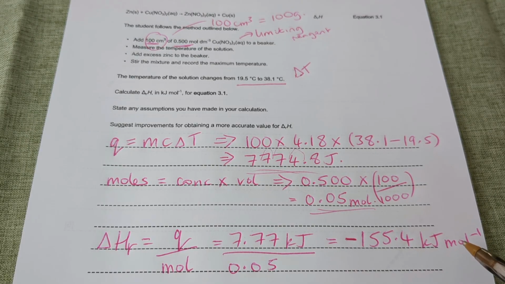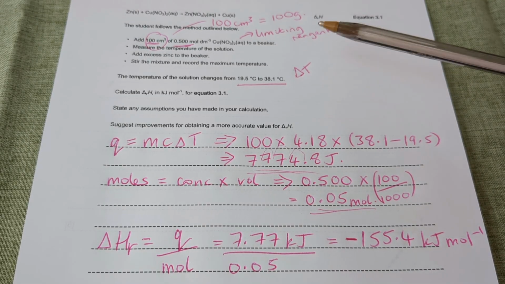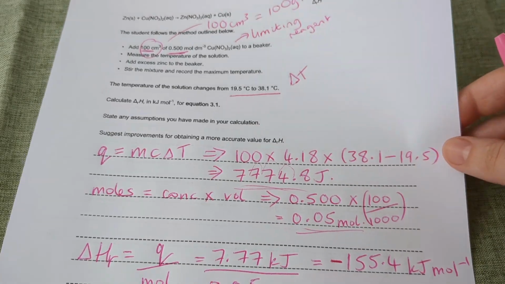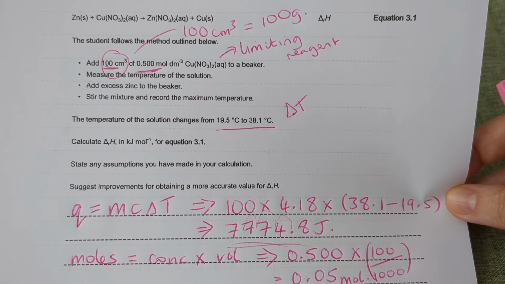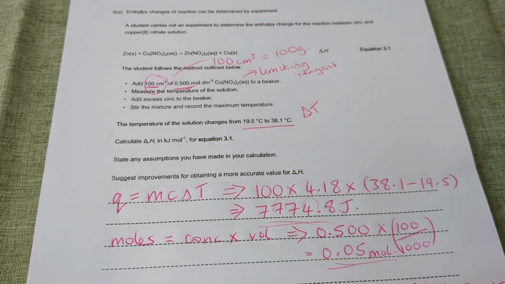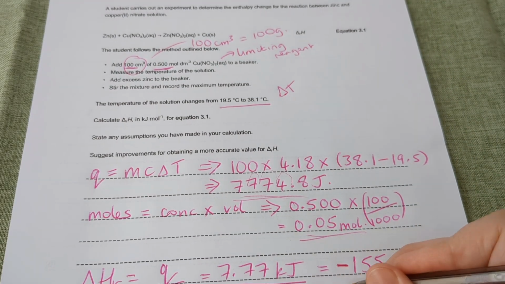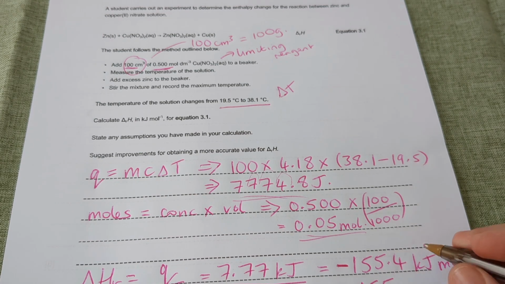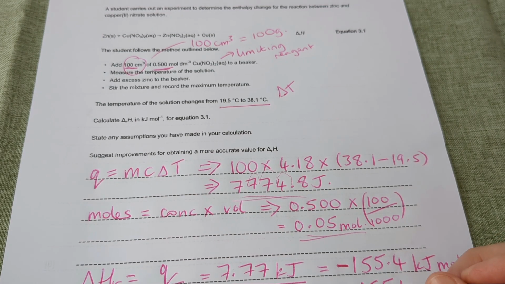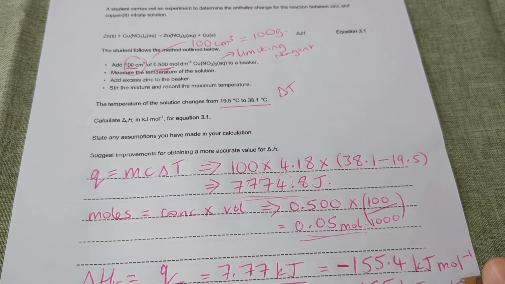We've got our units. If we look at the values given in the question though, the data, they're all to 3 significant figures. So our enthalpy change value should also be to 3 significant figures. So I'm going to round that down. So minus 155 kilojoules per mole.